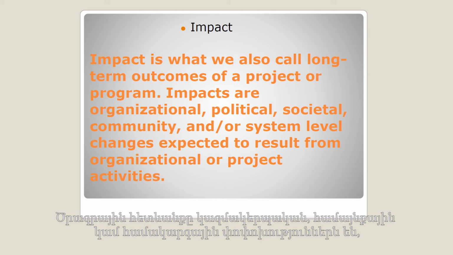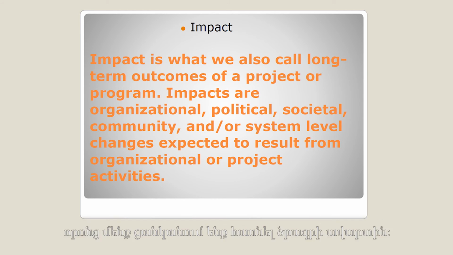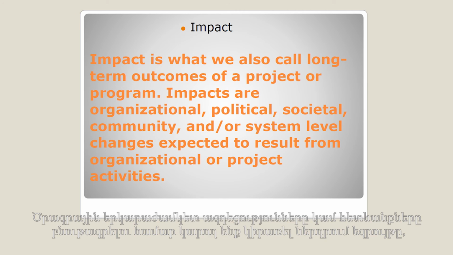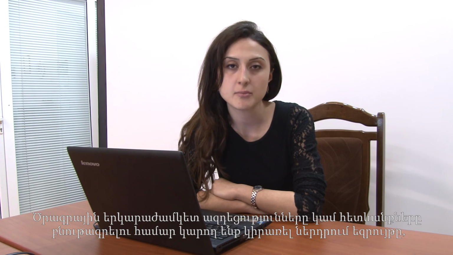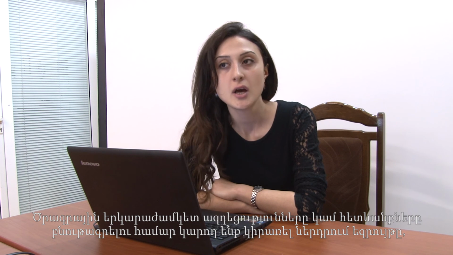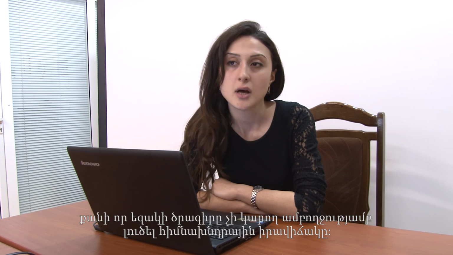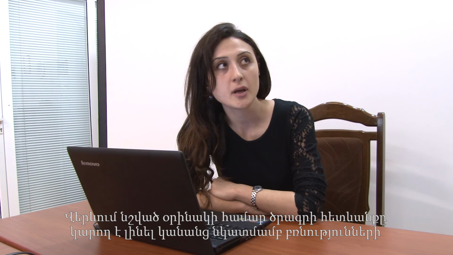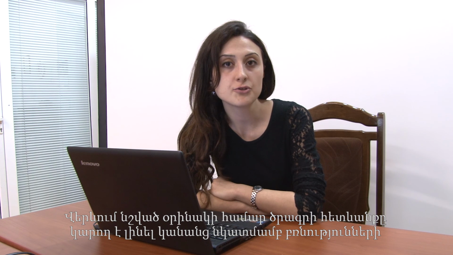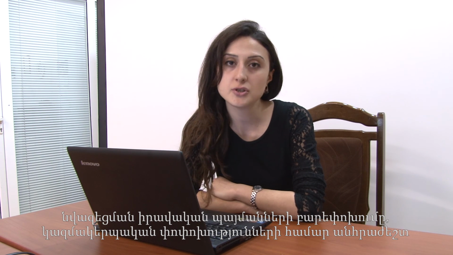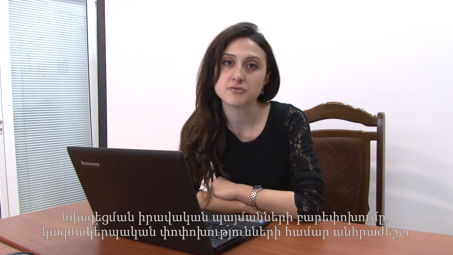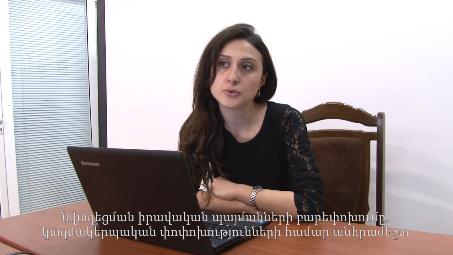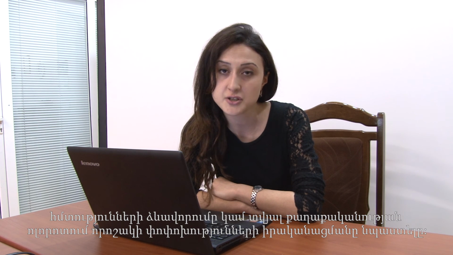The impact of the project is the organizational, community, or system level changes that we desire to achieve at the end of the project. And to describe project long-term outcomes, or in other words project impact, we can use the term "contribution to," because we cannot state that any single project or program will be able to solve the whole problem situation. This taken for granted, for the example given above, our long-term outcomes for this project might be contribution to legal improvement for the reduction of violence against women, contribution to skills development for organizational change, or contribution to changes in the policy area.